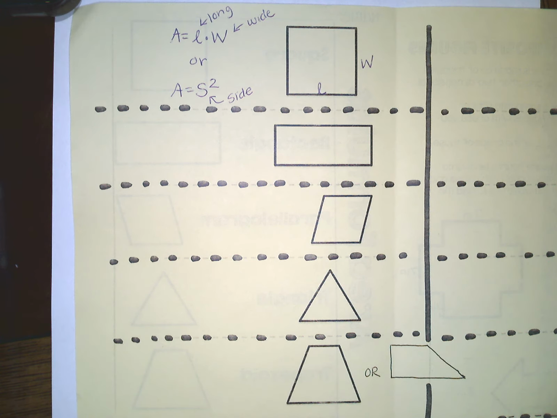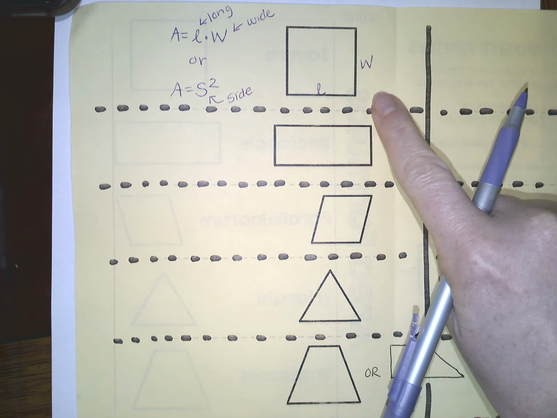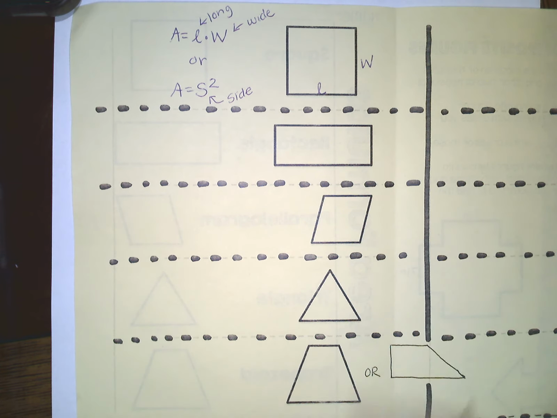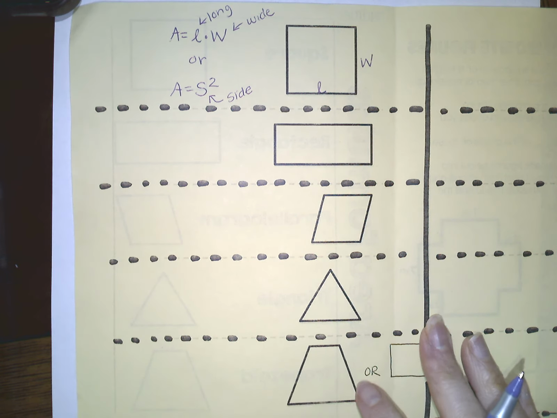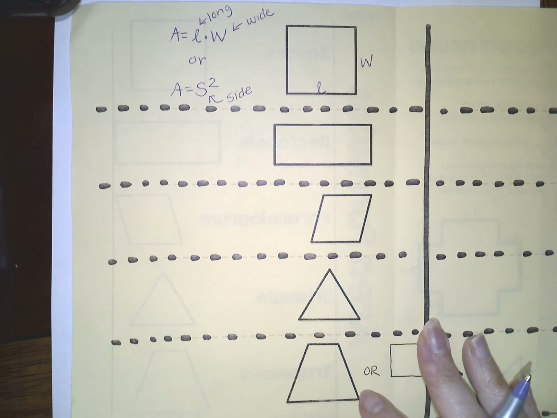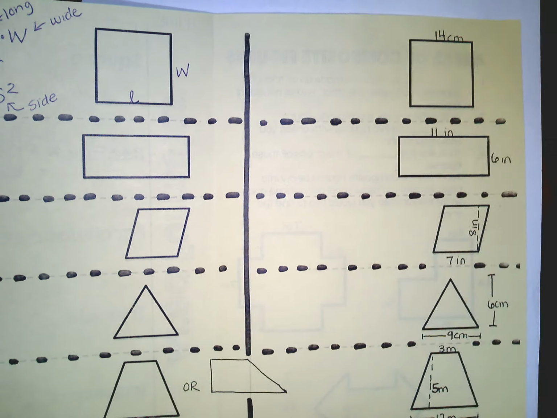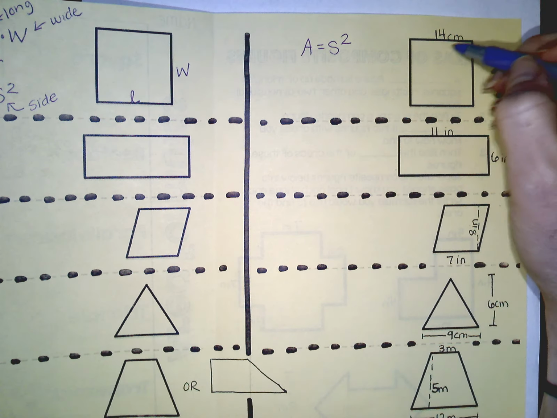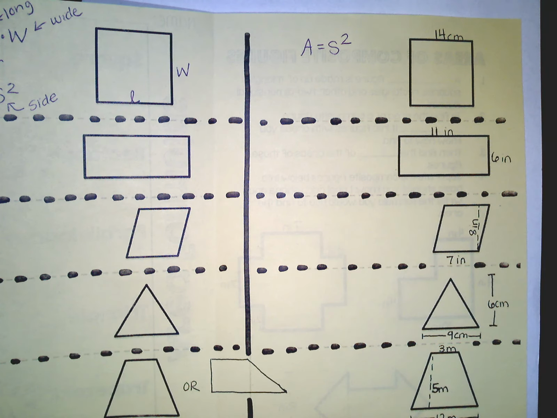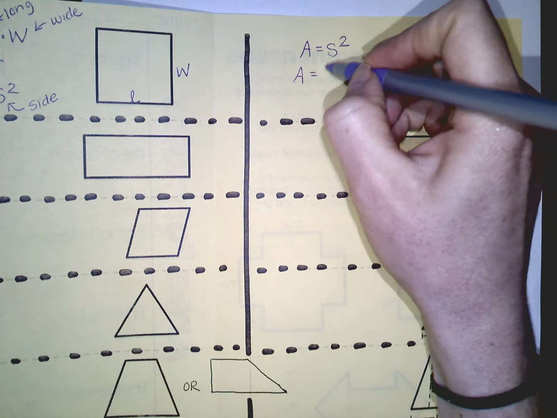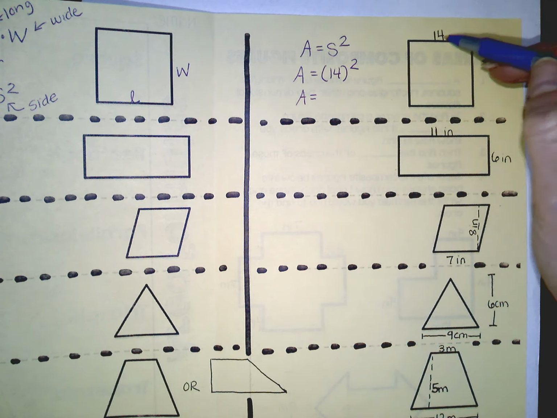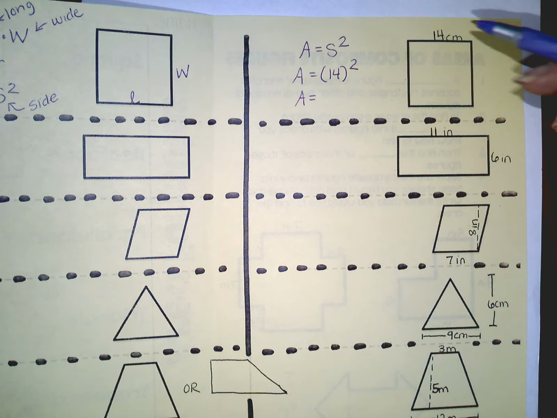My suggestion to you guys is to pause this video and get out a sheet of loose leaf and write down your formulas for these different shapes, or grab some index cards so that you do not have to continue to refer back to this. So let's do an example here. If we use the formula A equals side squared, my side on this example is 14. So I'm going to plug 14 in where my side is. Or if you use length times width, 14 times 14, because all sides are the same.